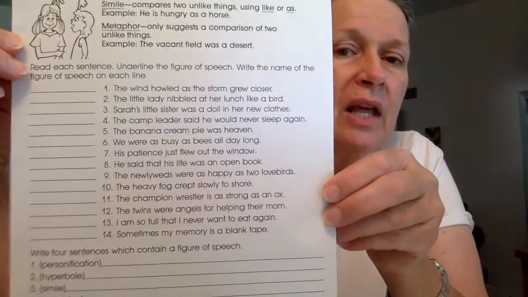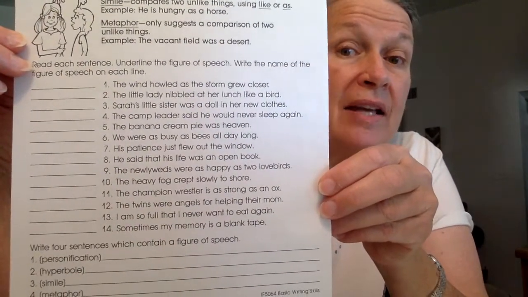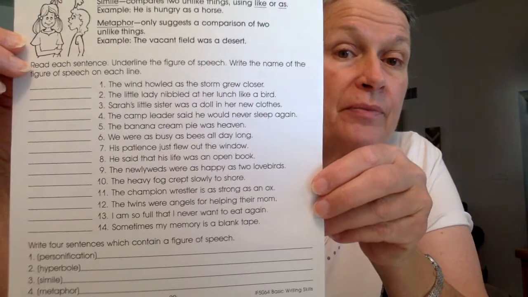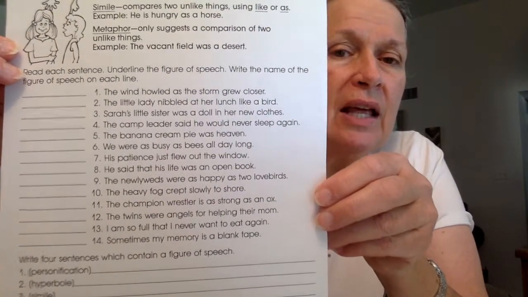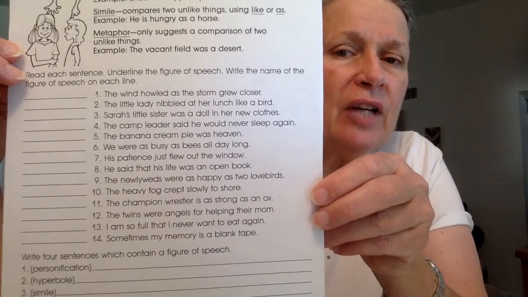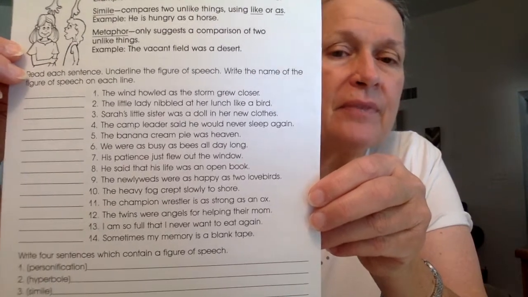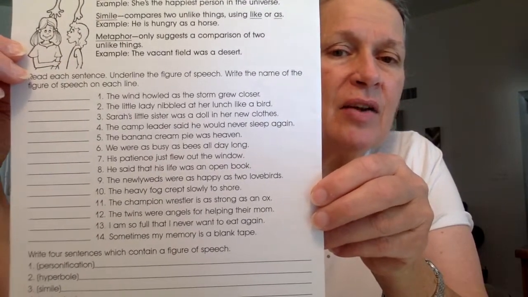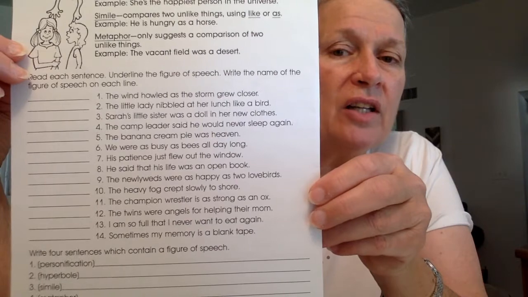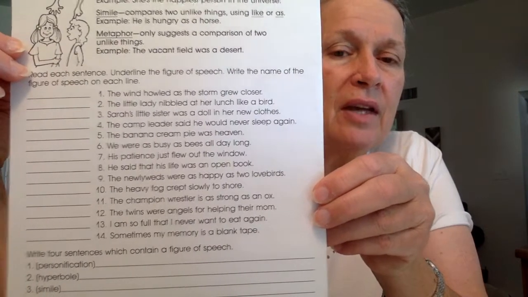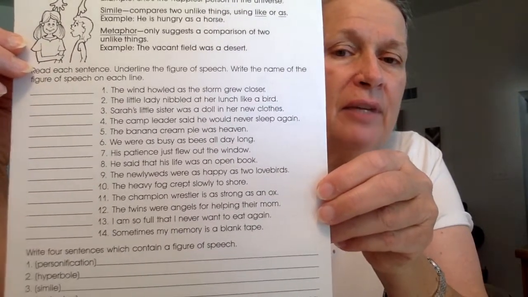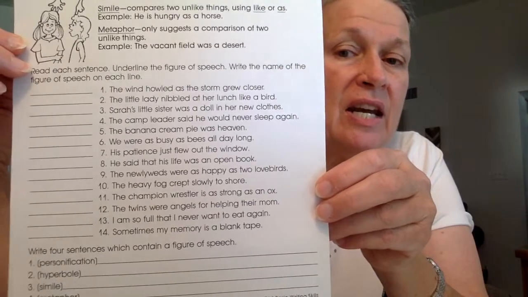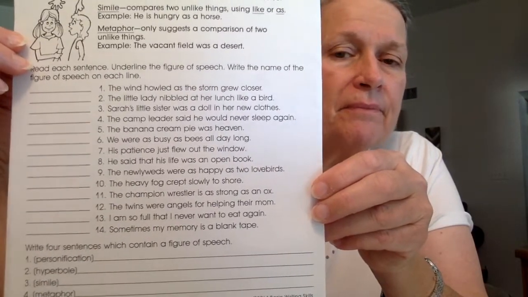Number one, the wind howled as the storm grew closer. Number two, the little lady nibbled at her lunch like a bird. Number three, Sarah's little sister was a doll in her new clothes. Number four, the camp leader said he would never sleep again.